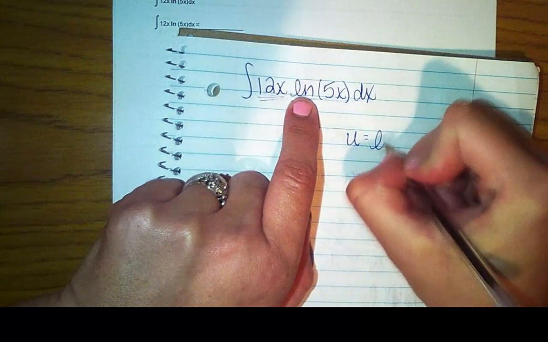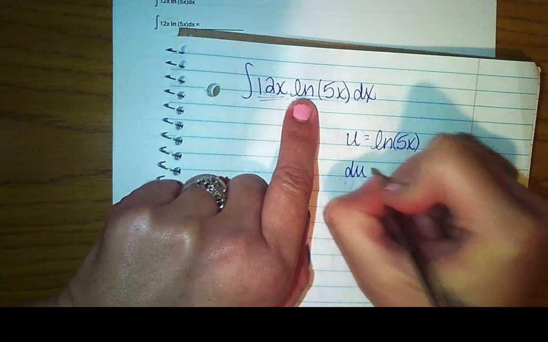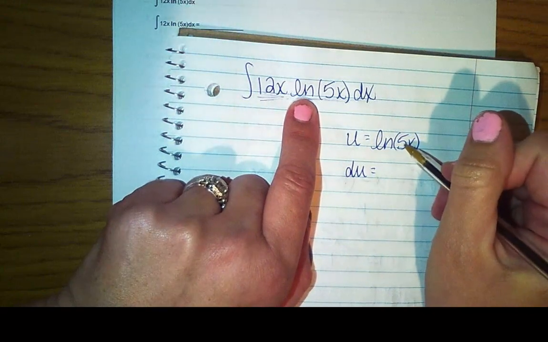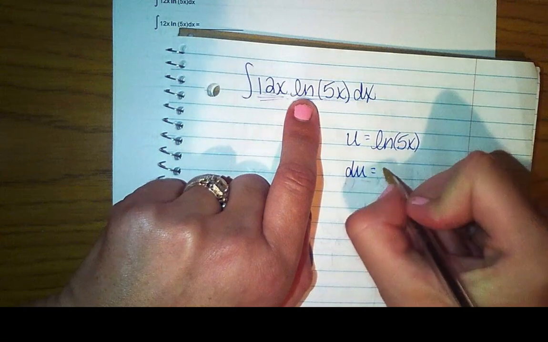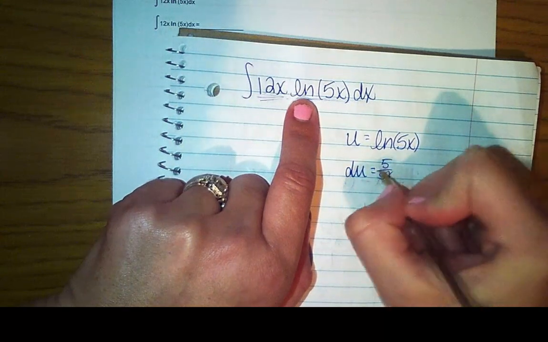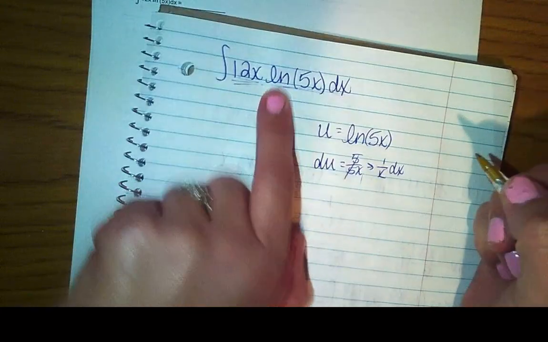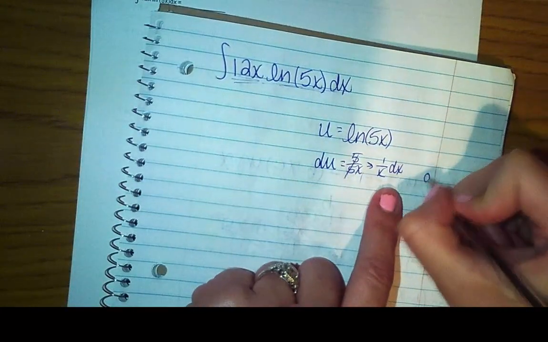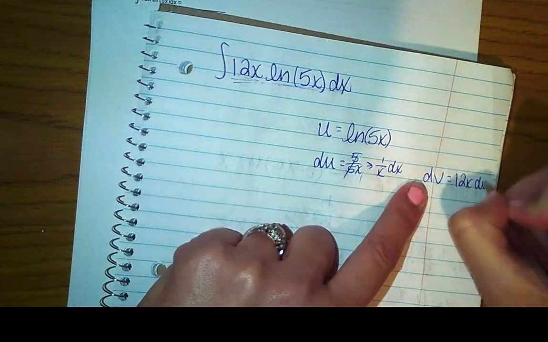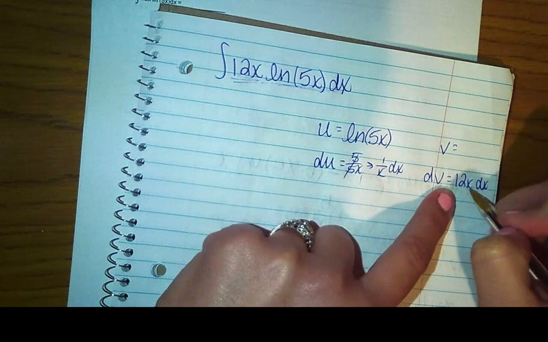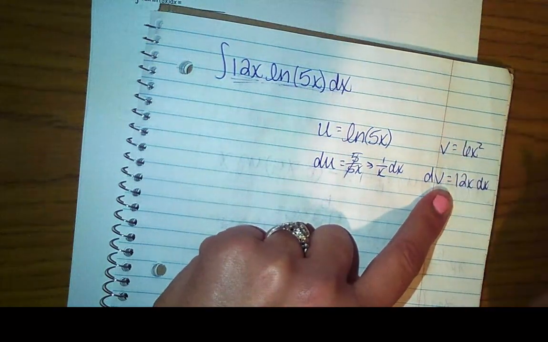So my u is the natural log of 5x, which makes my du, what's the derivative of the argument, 5, over the argument itself, which is 5 over 5x. So your 5's reduce, and you've got a 1 over x dx. Okay? Well, my dv is going to be 12x dx. And then the integral of 12x is going to be 12x squared over 2, which is 6x squared.